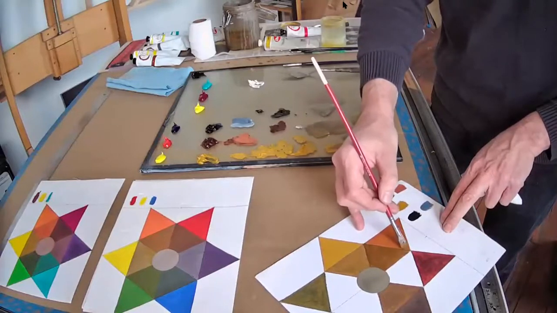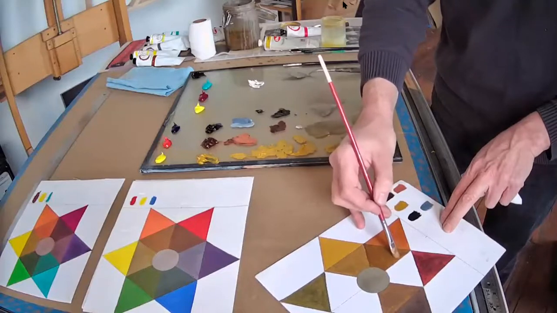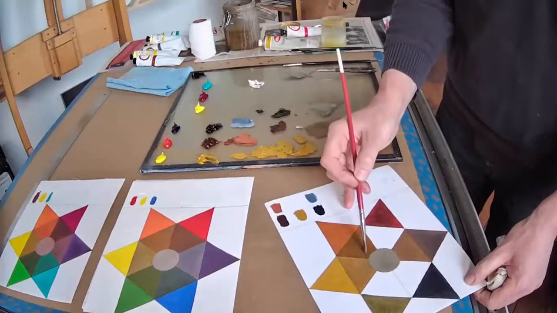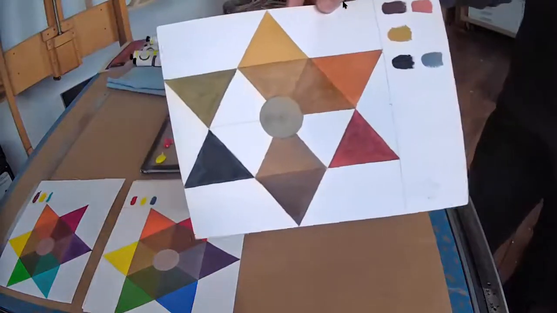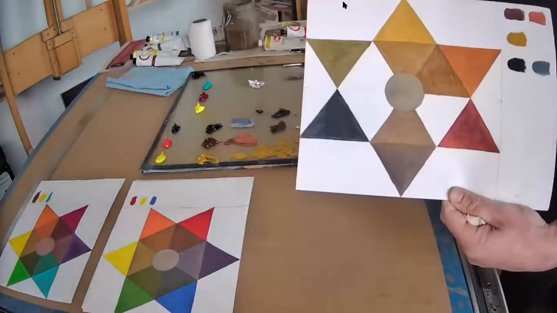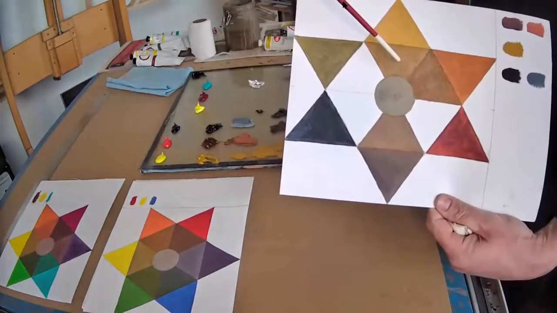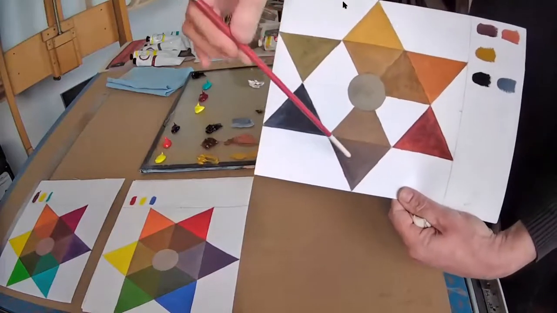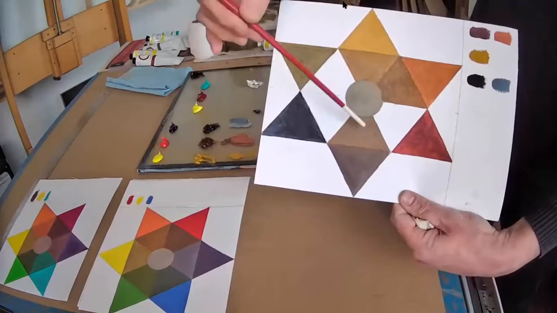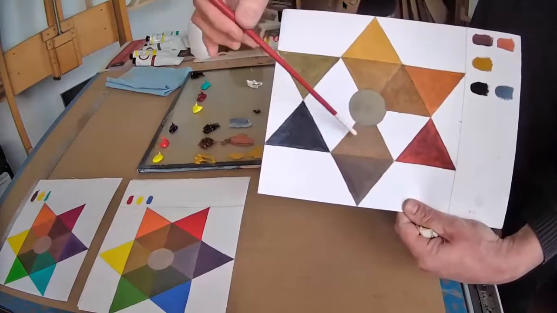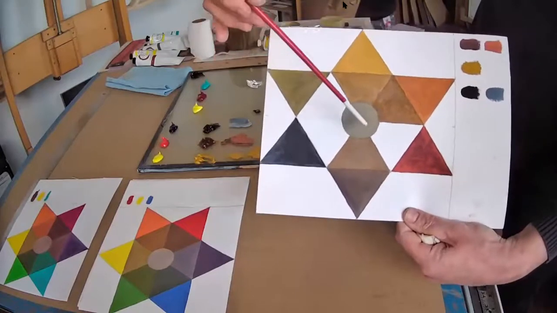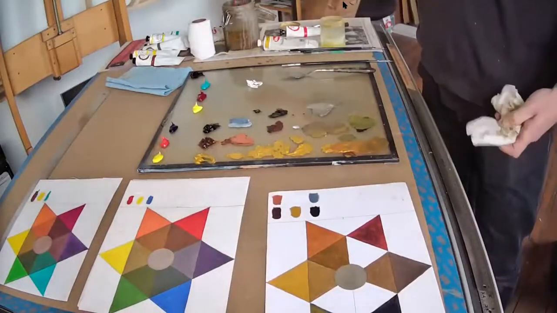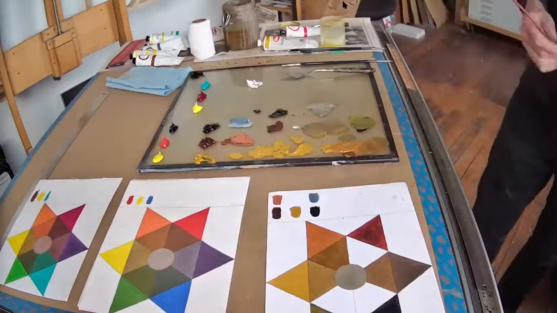So I know the camera doesn't pick up subtleties, but I mixed up the gray yellow, and I just want to make sure that the gray orange next to it is different. This gray violet is a little bit close to this, so I will adjust that. First I'll get the other colors down, but I want each of those interior wedges to read as different from the one next to it.